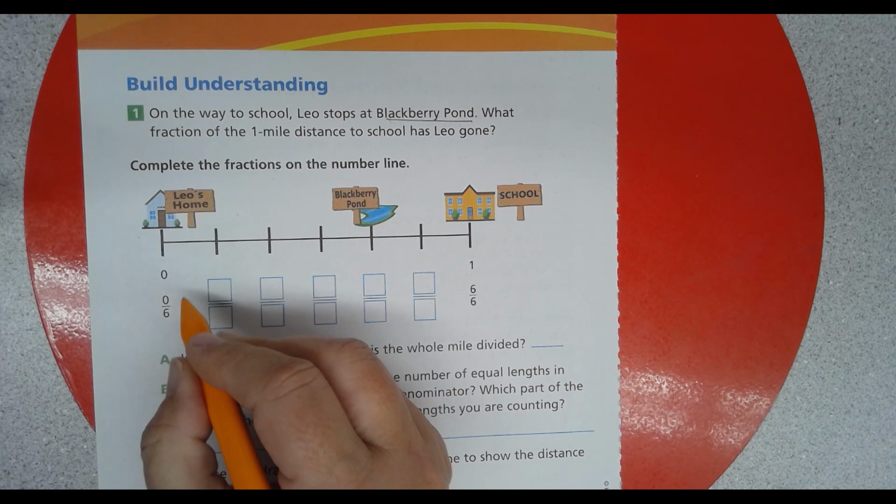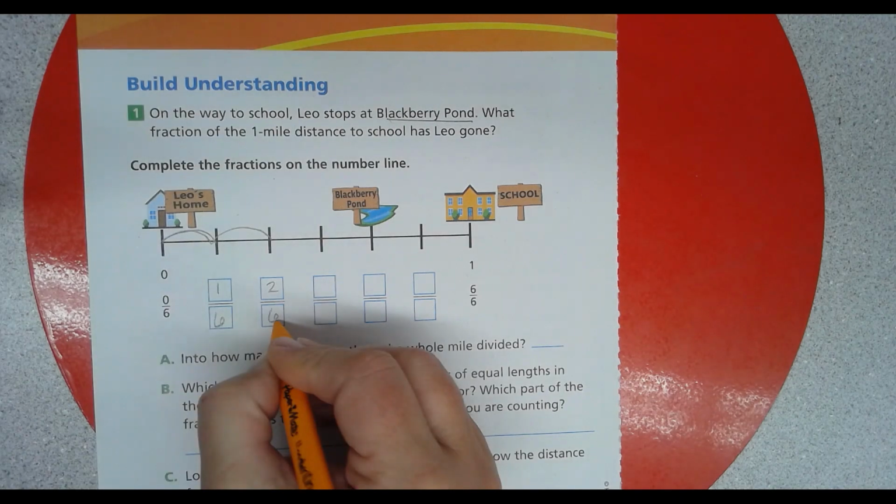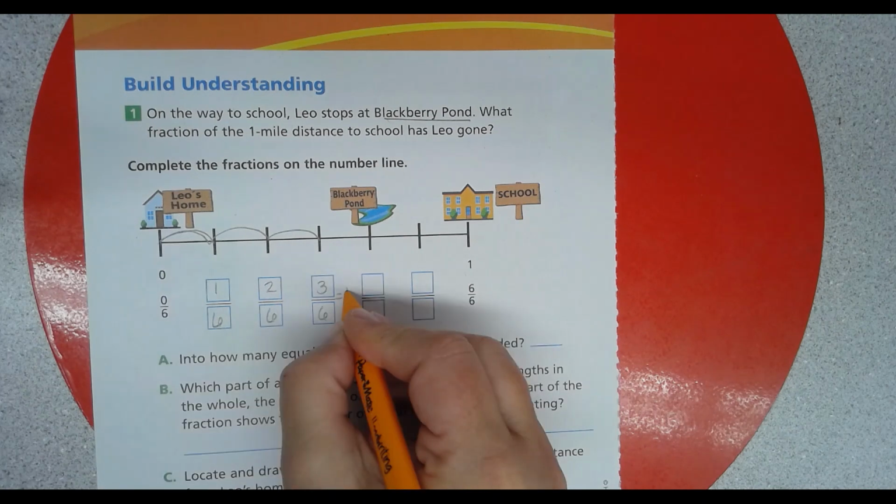If we go 1 more, that means we're going 1 out of 6 spots. So that's 1/6. So if we go 2, that would be 1 more. That's right, 3/6. Uh-oh, 3/6 equals what? Half. Because 3 is half of 6.